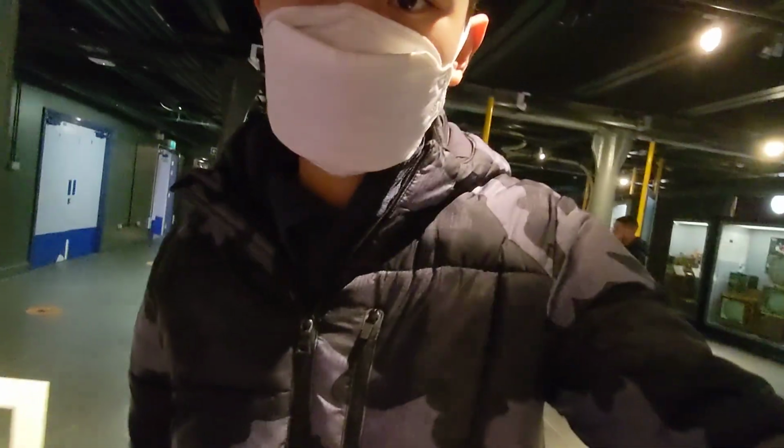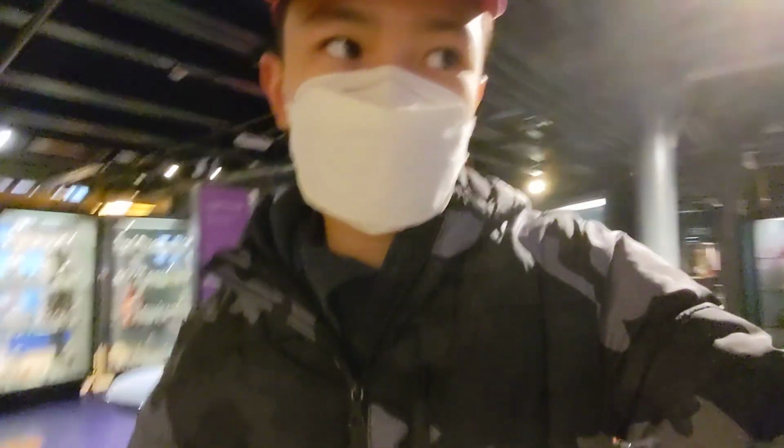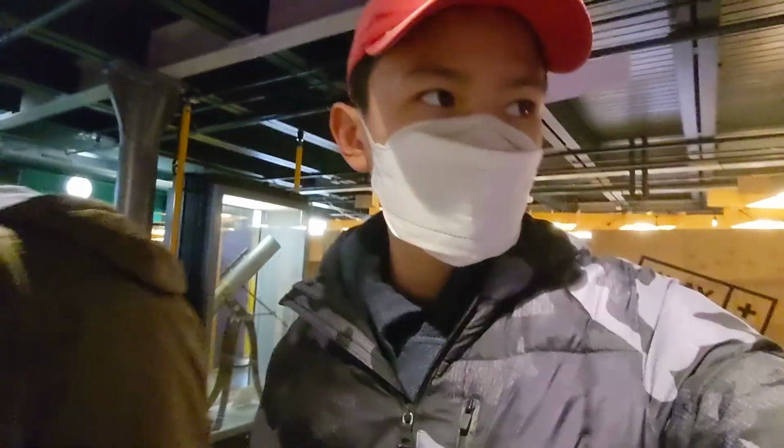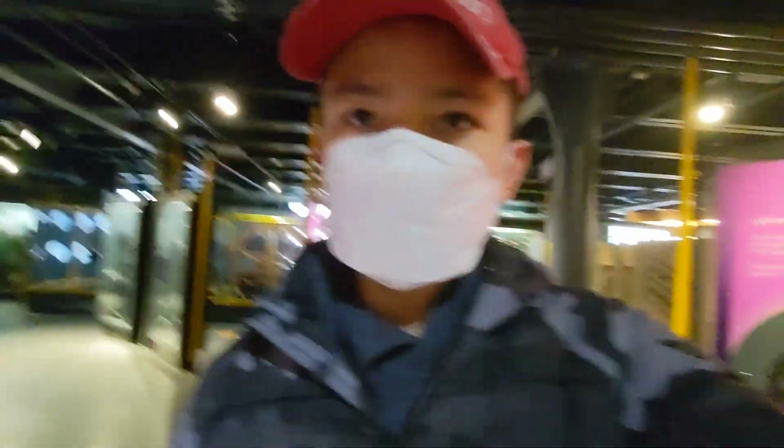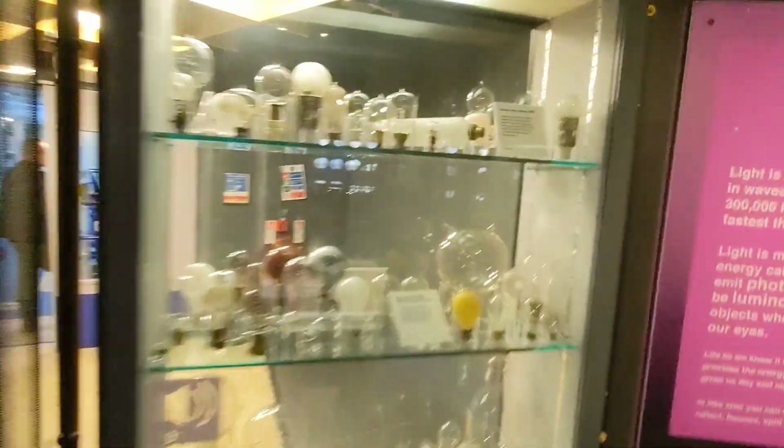So, this is the good museum, so to show you about this light bulb.